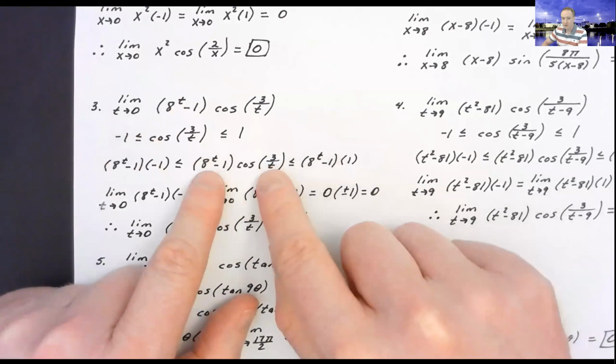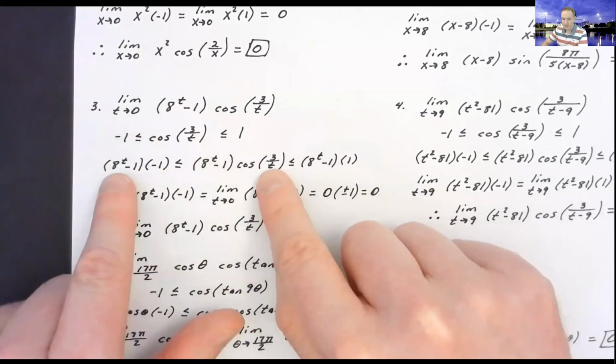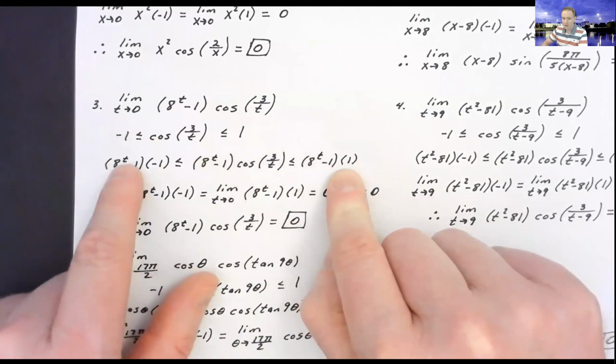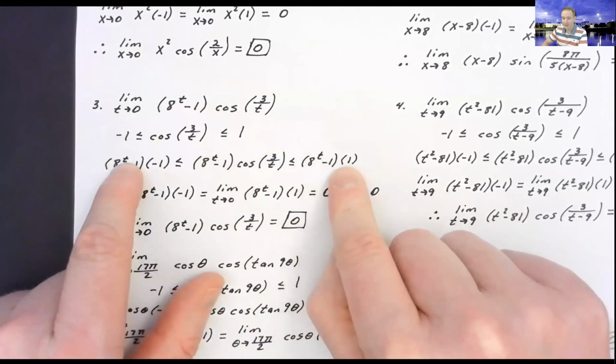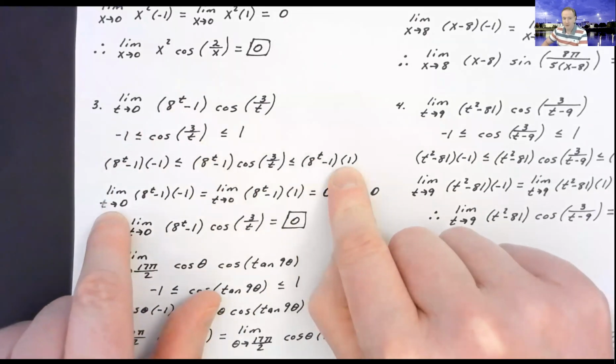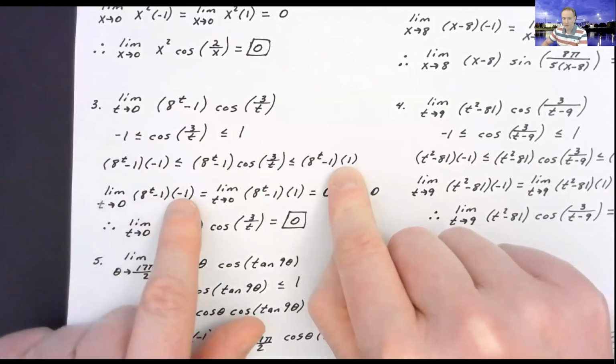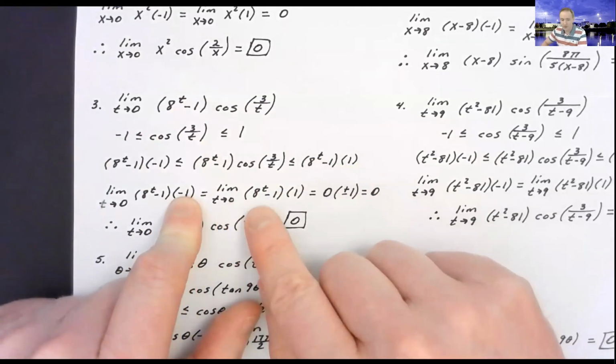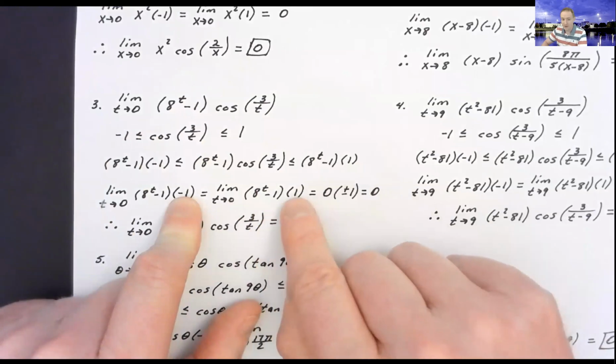Now, as soon as you get your original function in between a small and a large function, now you just say, well, show that this small and large function have the same limiting value. I do that. The limit as t approaches 0 of 8 to the t minus 1 times -1 is equal to the limit as t approaches 0 of 8 to the t minus 1 times +1.